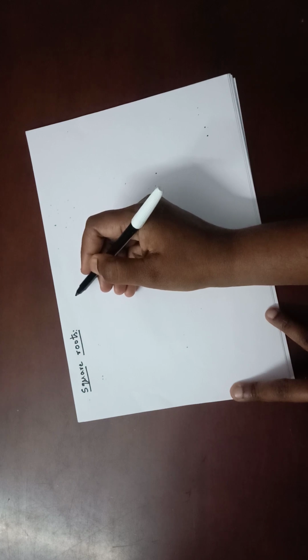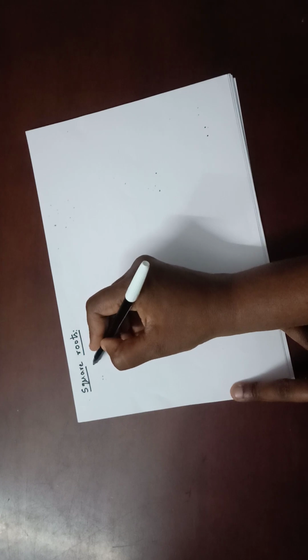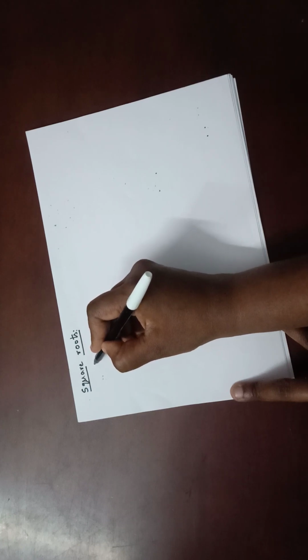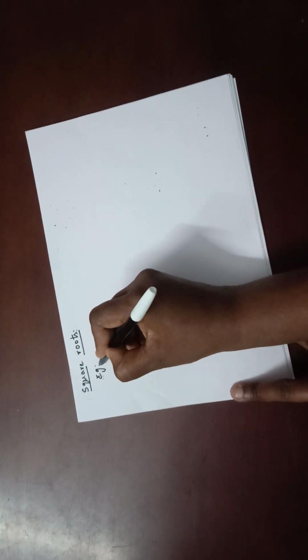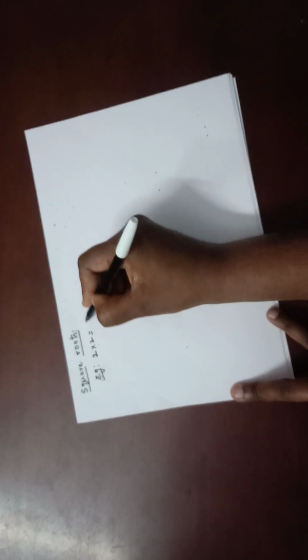We can say square means what? We take any number, and if we multiply the number with the same number, we say that it's a square. For example, I am taking 2. I multiply 2 with 2, I get 4.